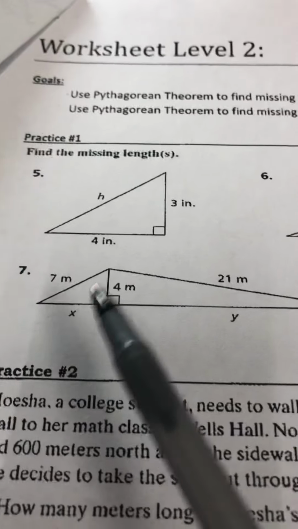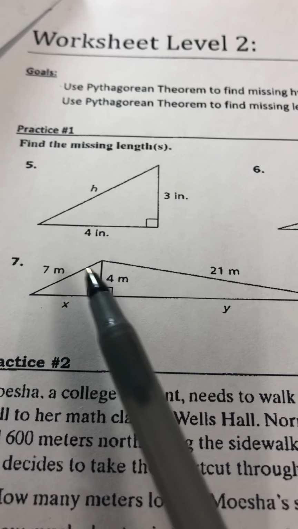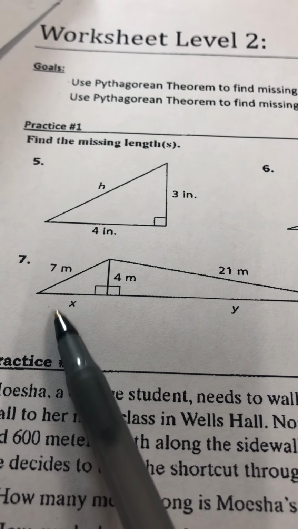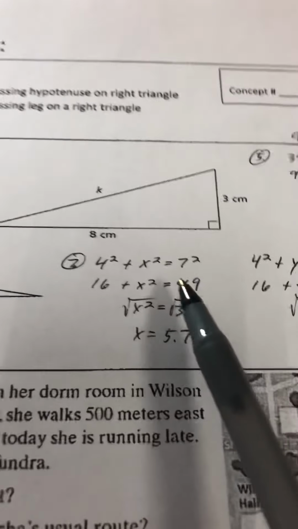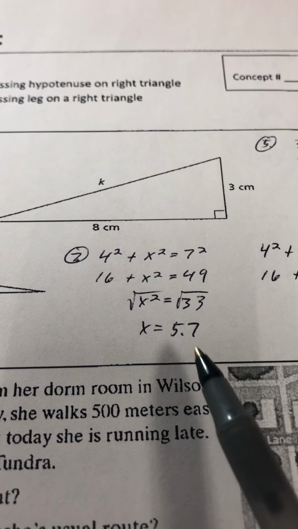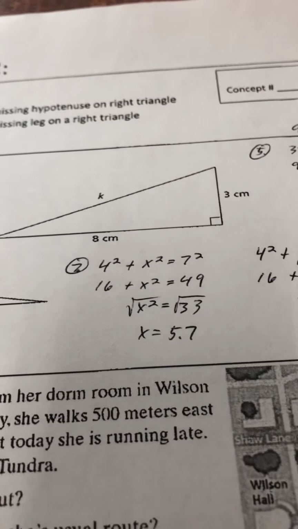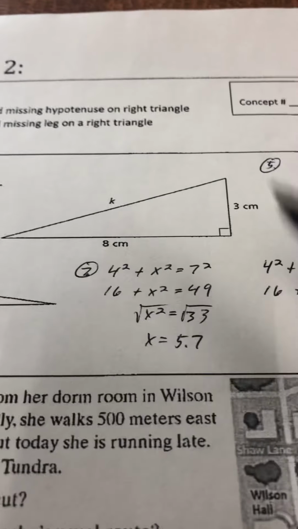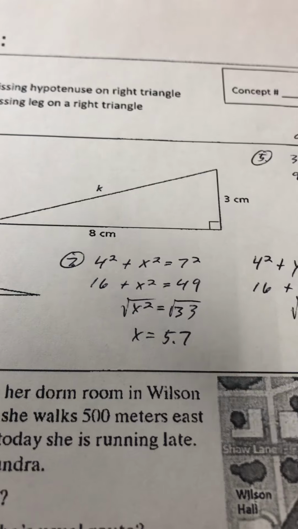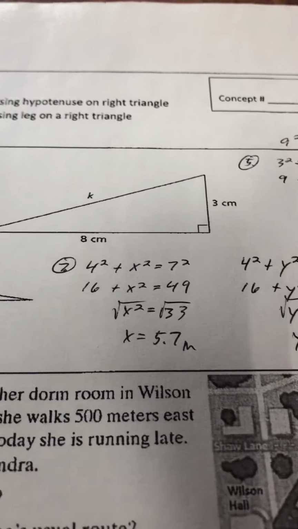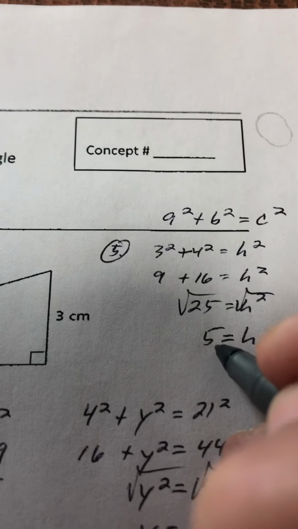Number 7 has 2 problems in one. Yay. So I know my A, I don't know my B, and I know my C. So here is this one worked out. Ends up being 5.7 something or other. I rounded it to the nearest tenth, so 5.7. And that would be meters. I guess I should put those. This one should have been inches.